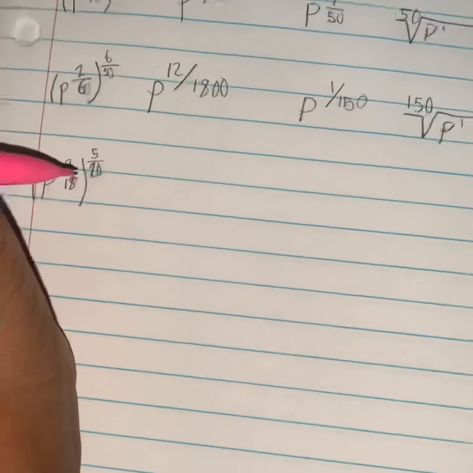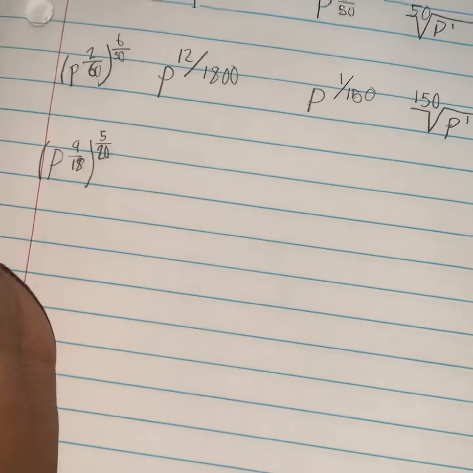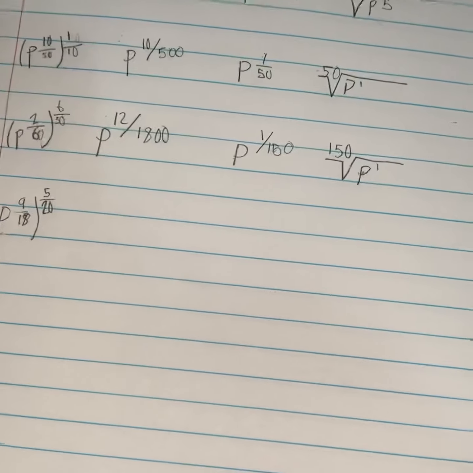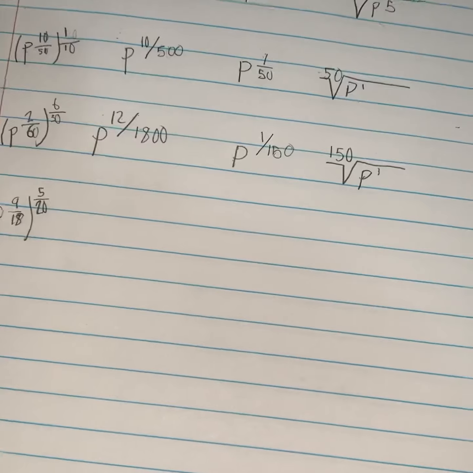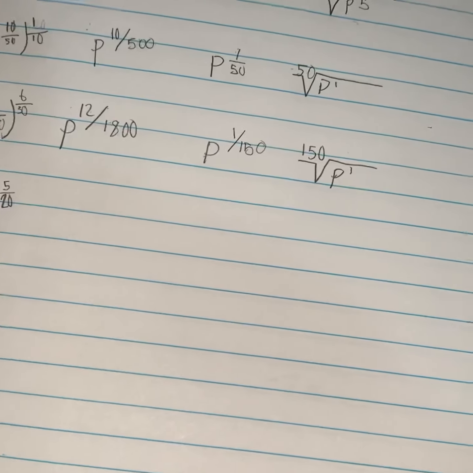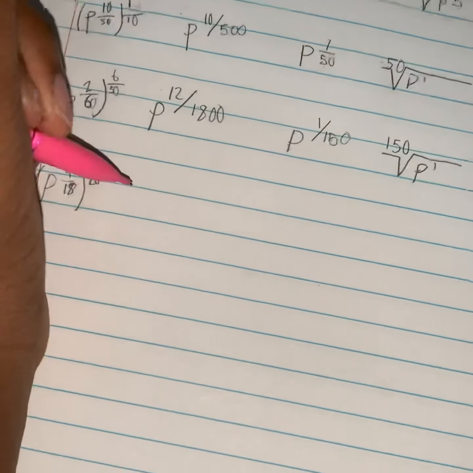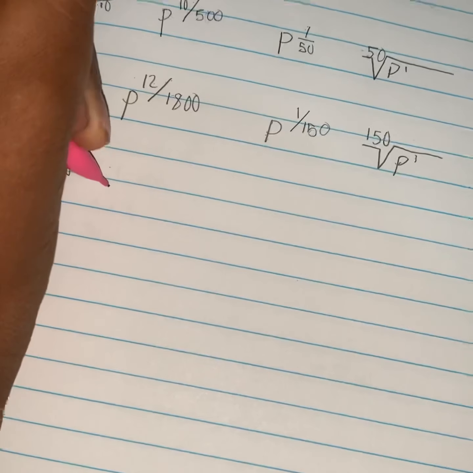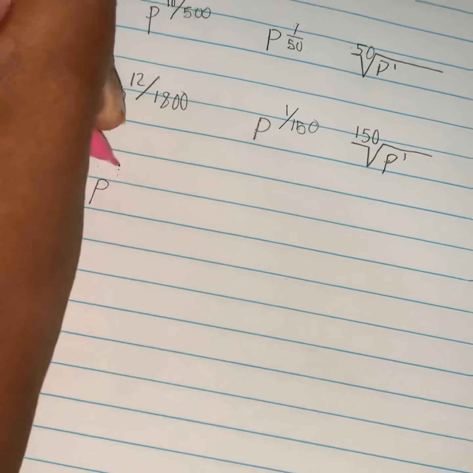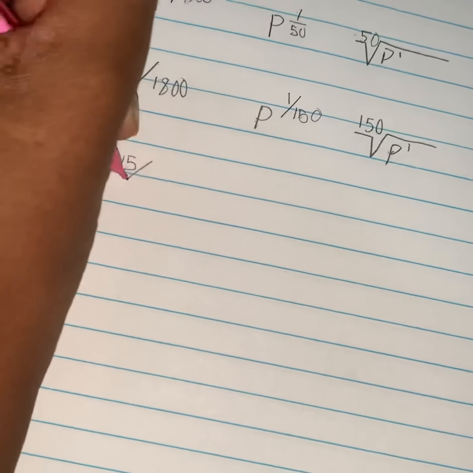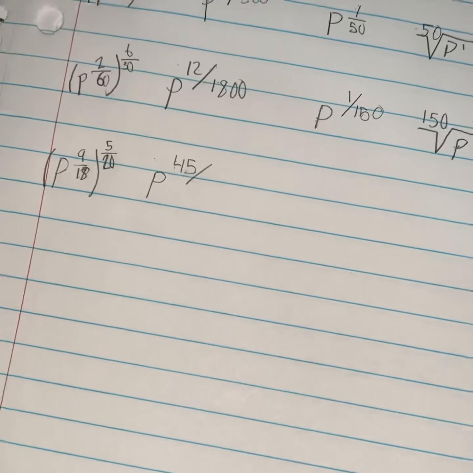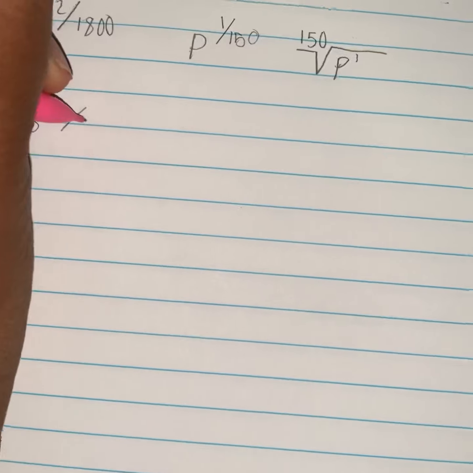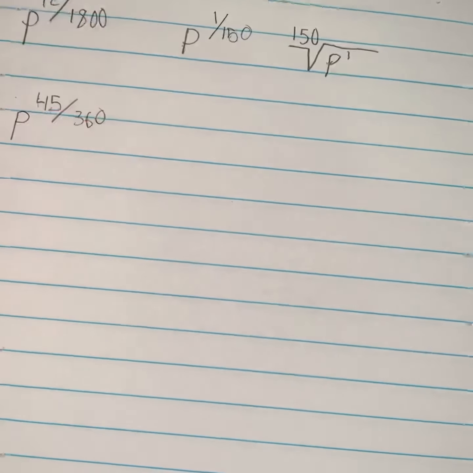Now onto our last problem. 9 times 5 is going to give us 45. I cannot do fast math. 18 times 20, that would give us 360.